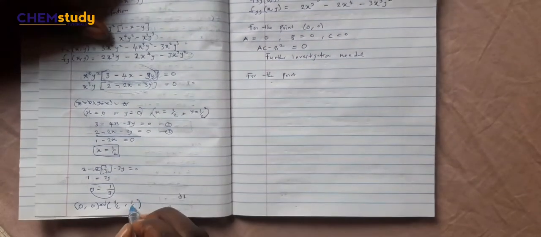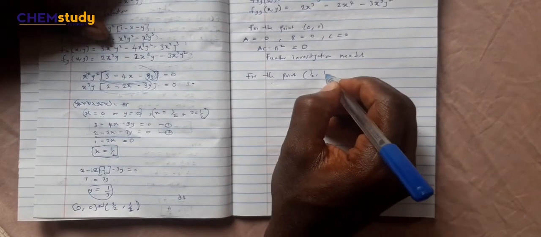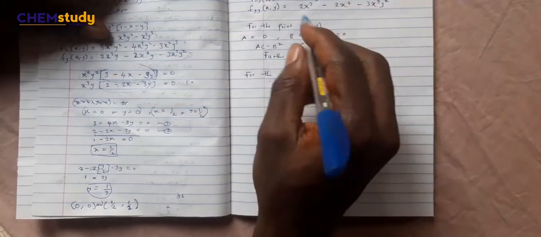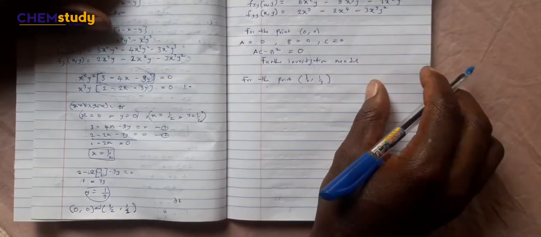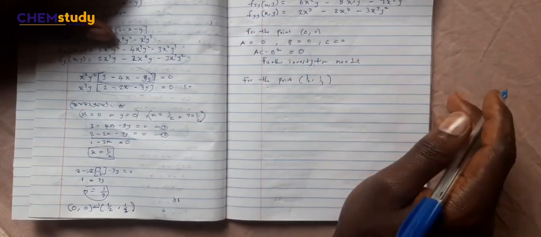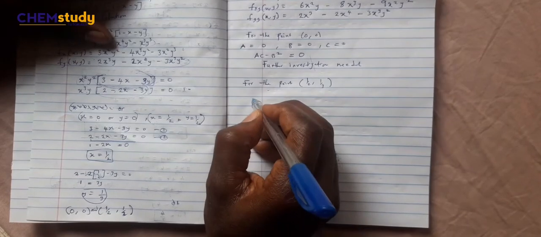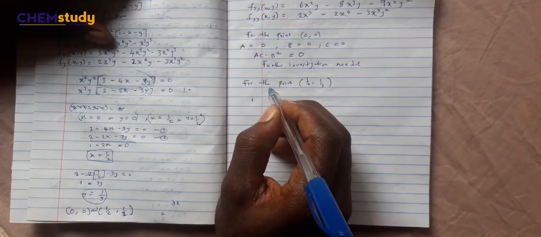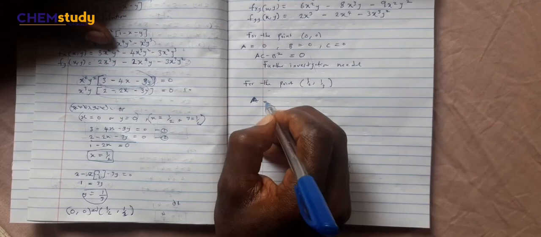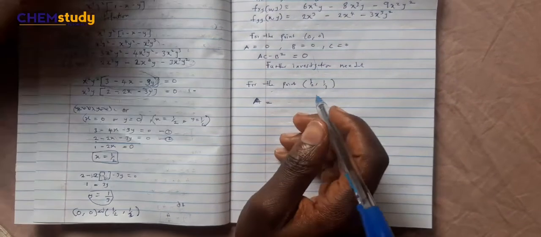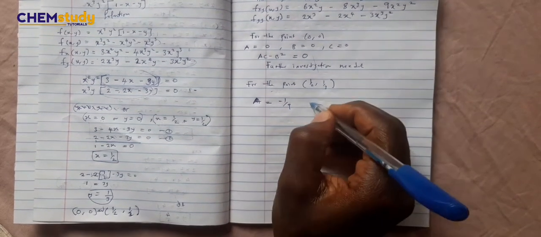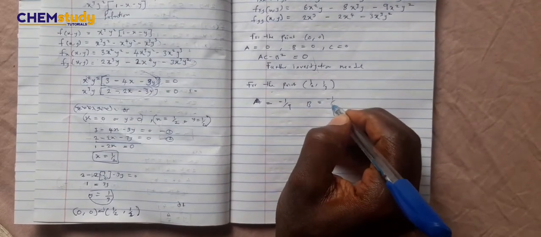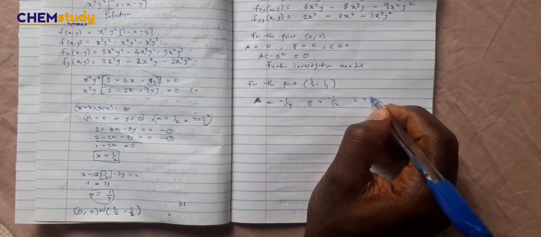So for the point (1/2, 1/3), you put all of this into this equation. Wherever you see x, you put 1 over 2. Wherever you see y, you put 1 over 3. I'm not with my calculator here, but you know the answer. So A becomes minus 1 over 9, B becomes minus 1 over 12, and C becomes minus 1 over 8.